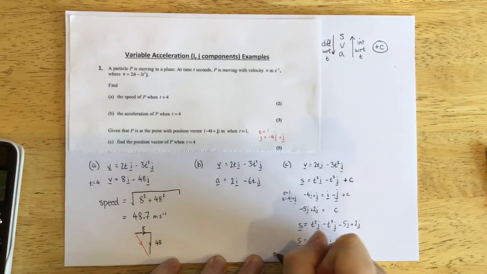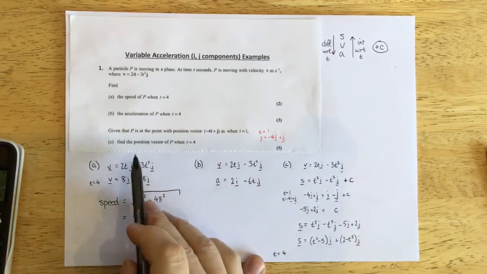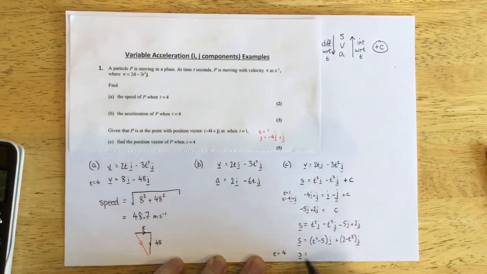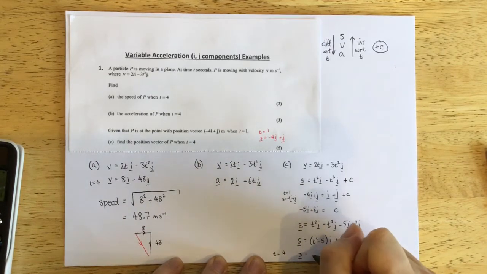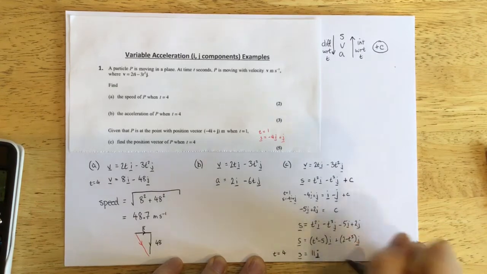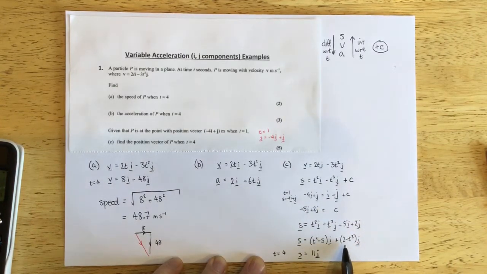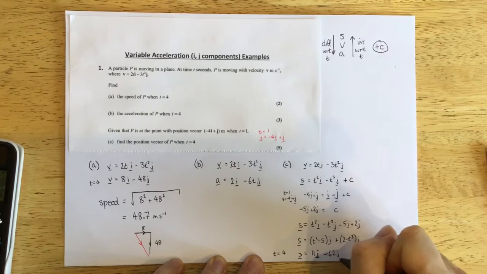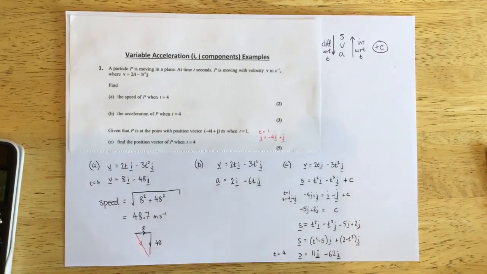All that we now need to do is say when t equals 4, what's the position vector? Well, displacement then is 4 squared is 16 minus 5 is 11i. And 2 minus 4 cubed, 2 minus 64, which is minus 62j. And we can leave it like that.